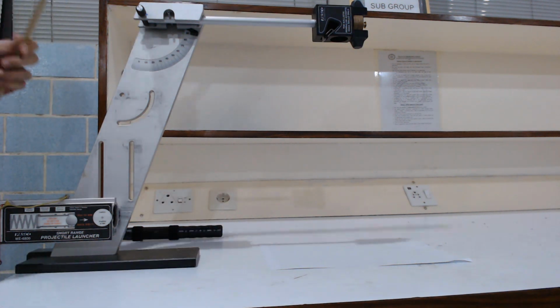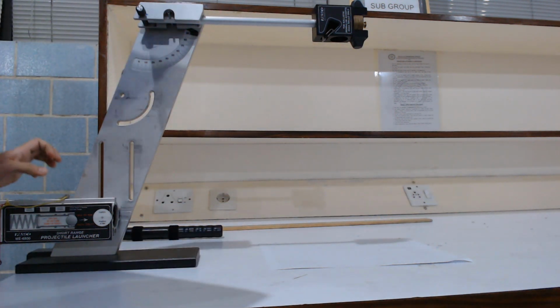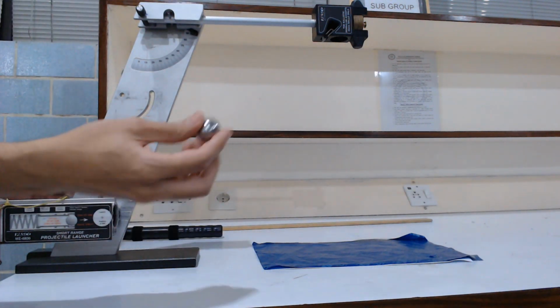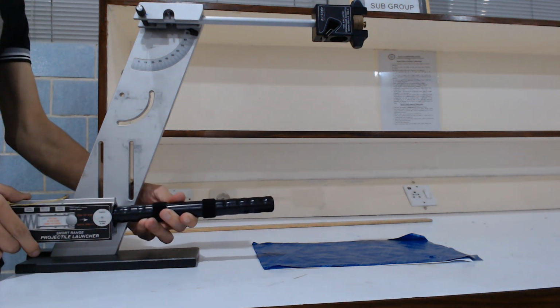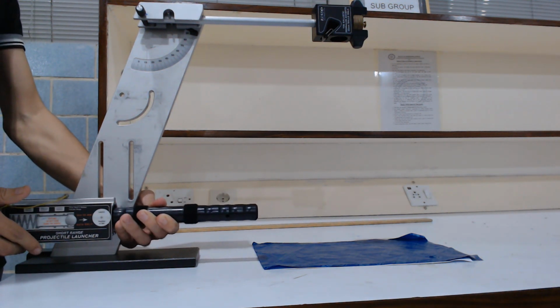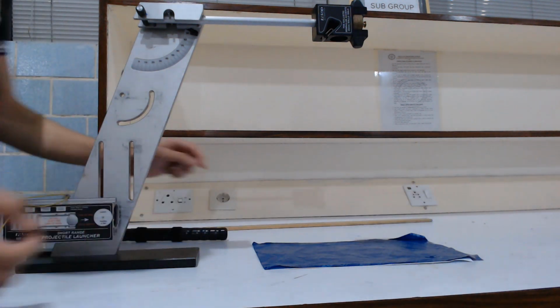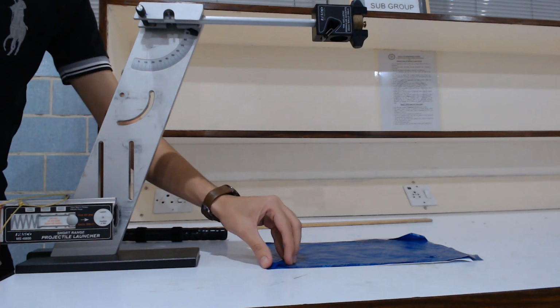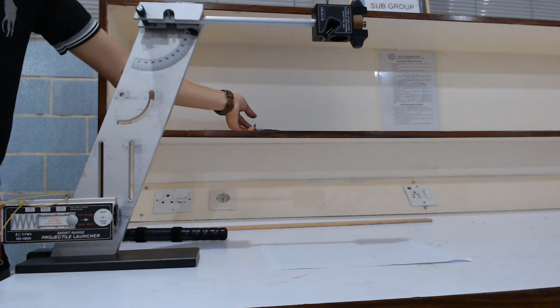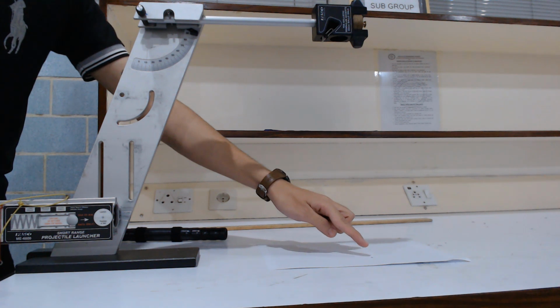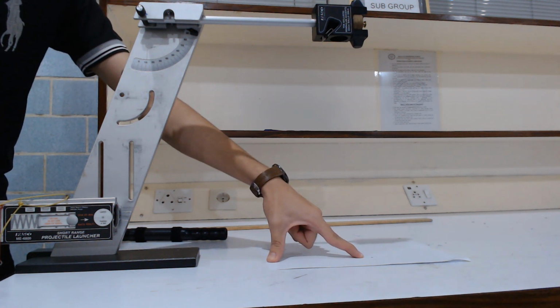Now the second thing: I will keep a carbon paper on top of our white paper right here. Then I will lock the ball at medium range or at short range. Let's say I am locking the ball at medium range, and then I will pull this thread again, and we have to record 10 trials. After recording 10 trials, we will get dots by removing this carbon paper. So right here I have a dot now. Now you have to calculate the distance of this dot from the edge of the paper. So this will be our x1.